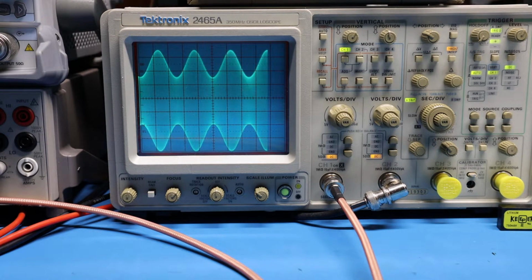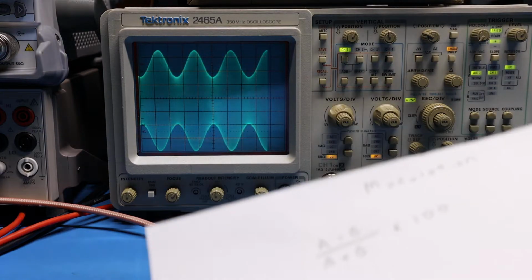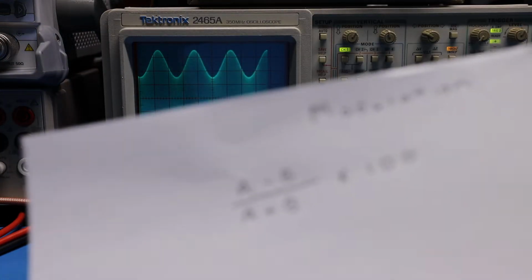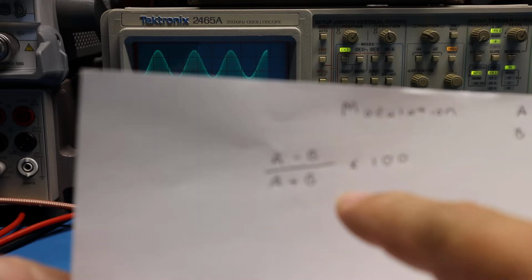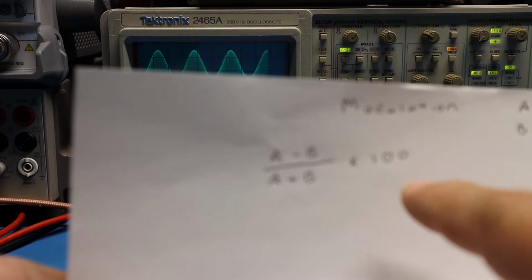Now how you actually do the math is going to be right here. This is the formula. It's going to be A minus B divided by A plus B times 100. That's going to give you your percentage.